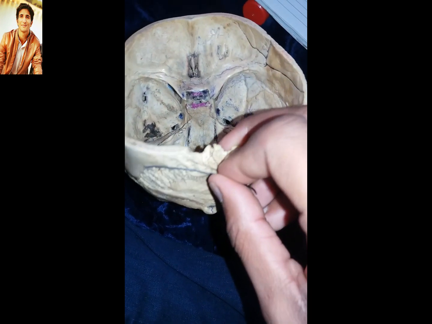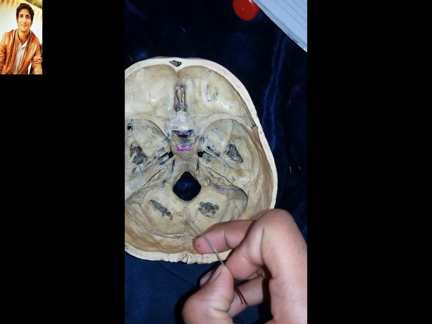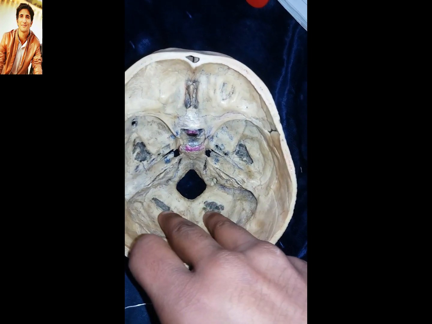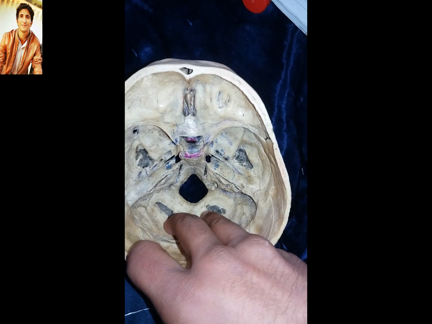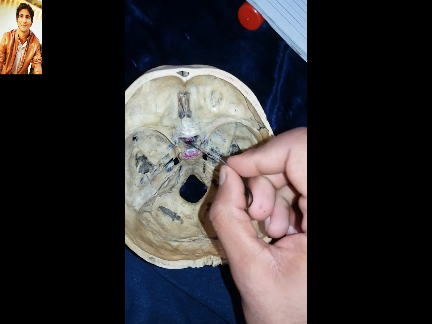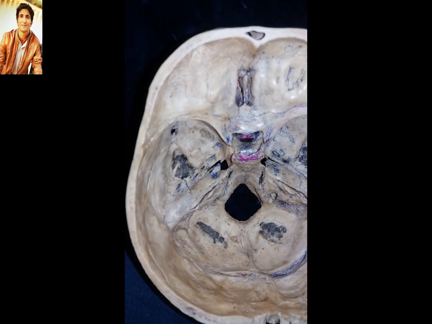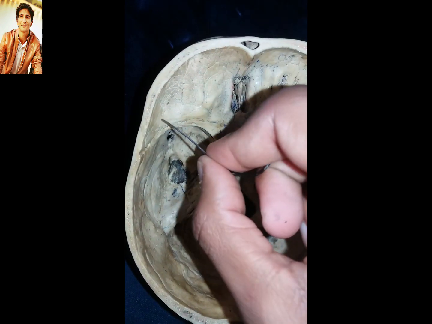As you can see, each fossa is arranged at a different level. The deepest fossa is the posterior cranial fossa, and the shallowest fossa is the anterior cranial fossa. The anterior cranial fossa is bounded anteriorly by the frontal bone, posteriorly by this.